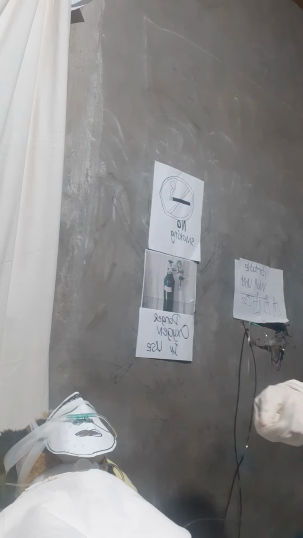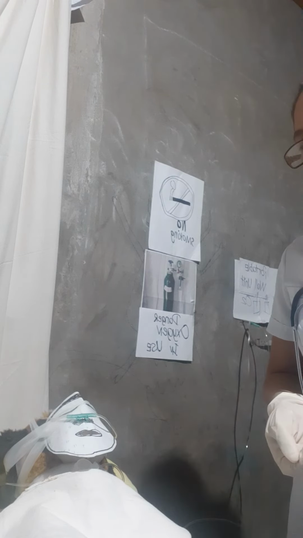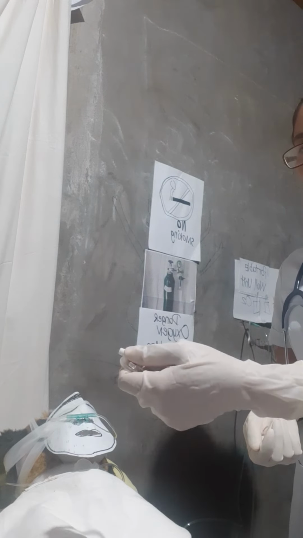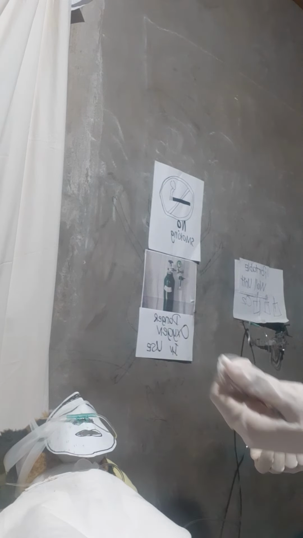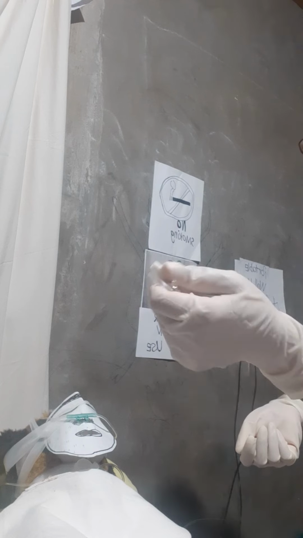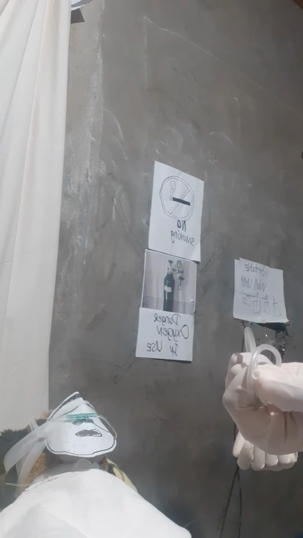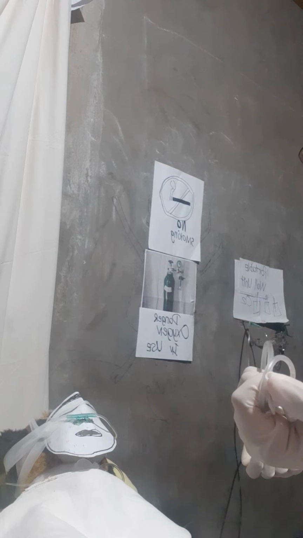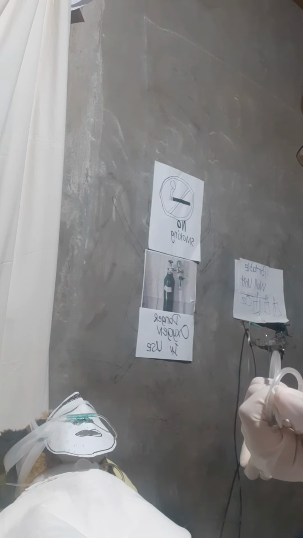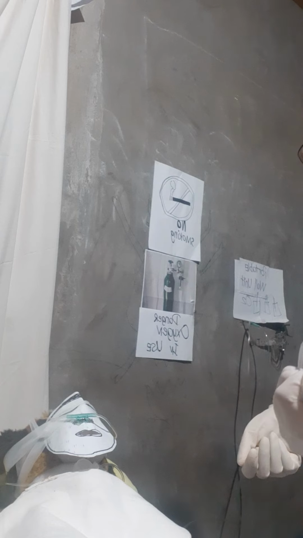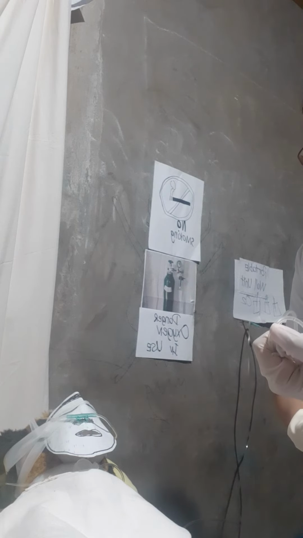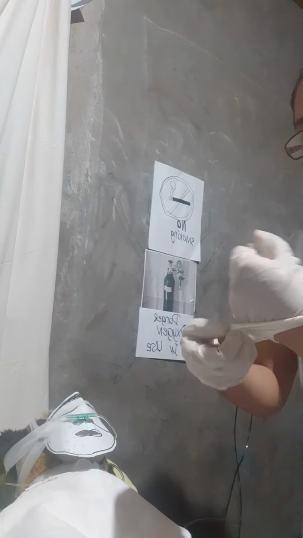When suction is complete, we remove the gloves from the dominant hand, and the catheter should be coiled. The coiled catheter is here, and pulling the glove off inside out.